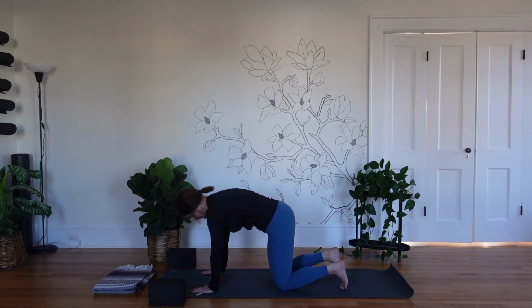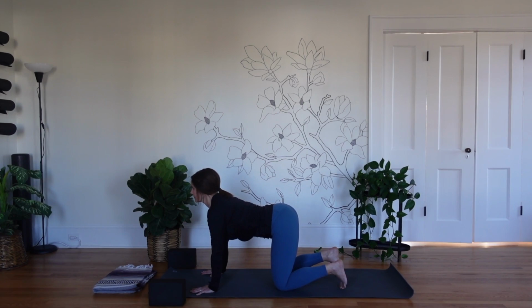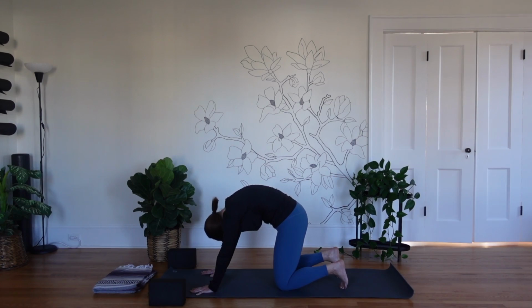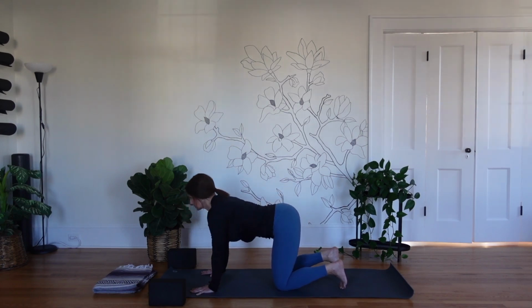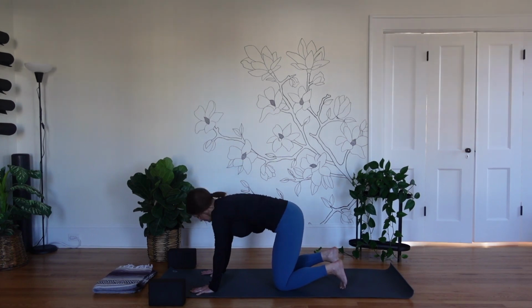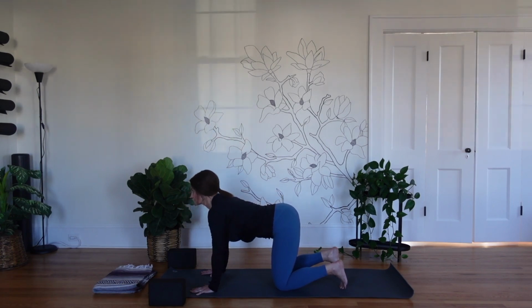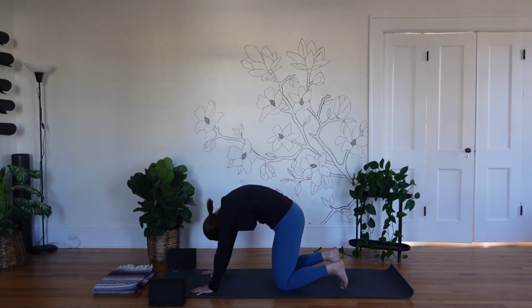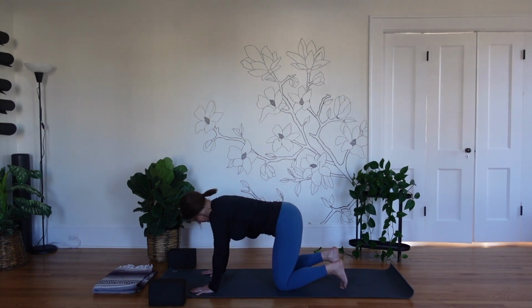Inhale, your heart and eyes forward into cow. Exhale, round your spine, pressing away from your mat as you draw your chin in gently toward your chest into cat. Alternate for a couple of rounds of breath through cow and cat. Notice the subtle sensations you feel in each segment and region of your spine as you articulate through the movements of cat and cow. Come to stillness in tabletop.